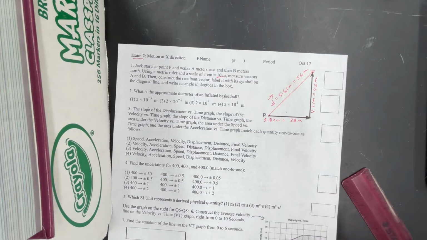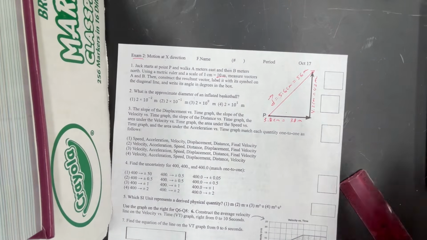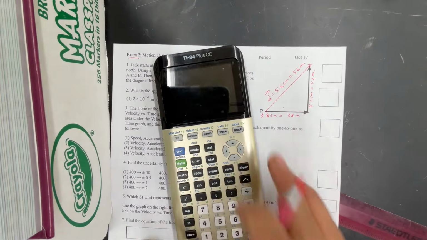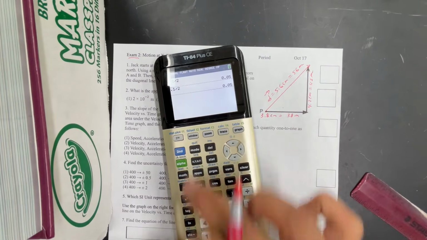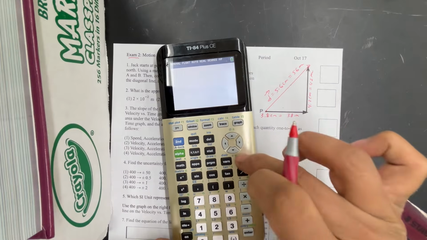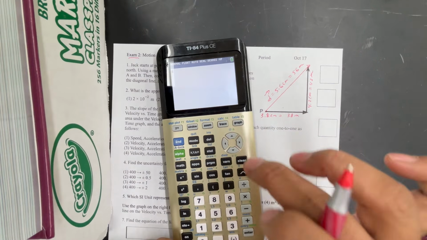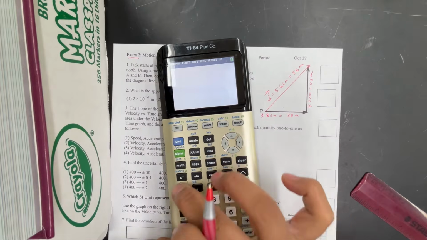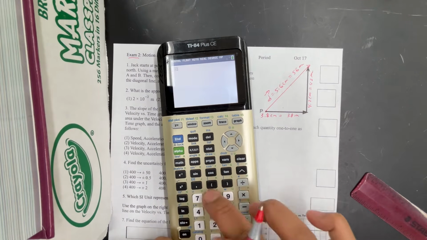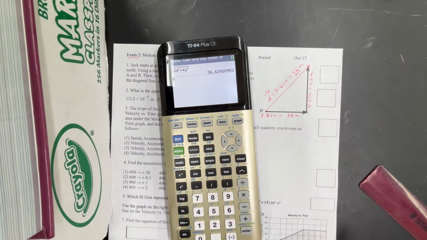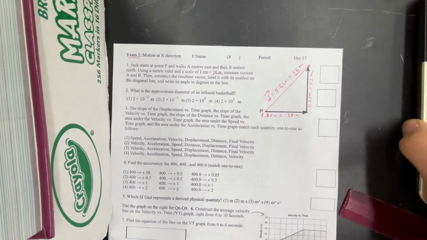Now I can verify it by using Pythagorean theorem. If you want, you can verify it. Let's see what we get. 38 squared plus 42 squared is 56. So the math also gives us the same thing.